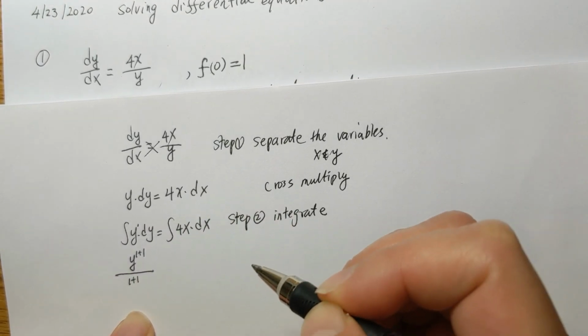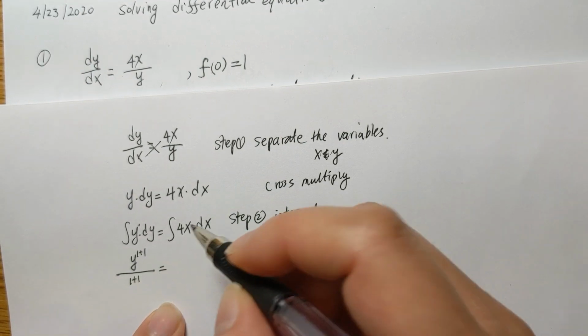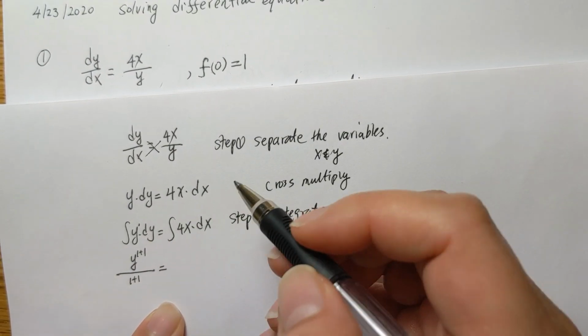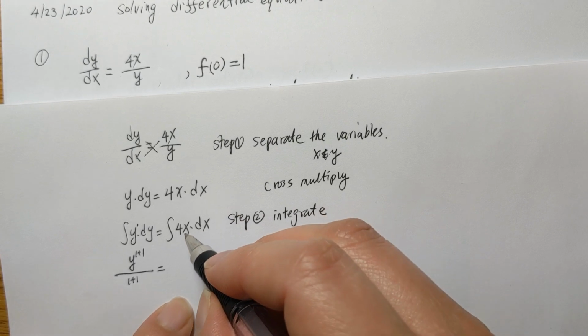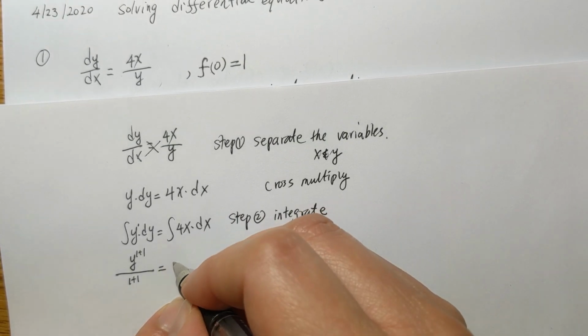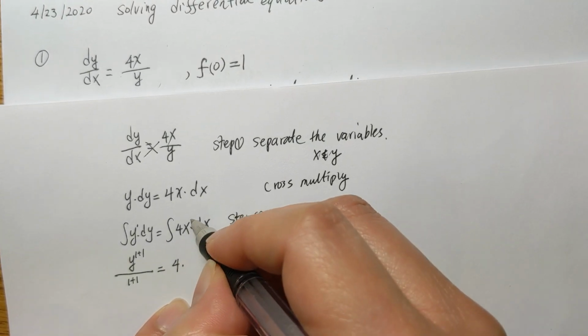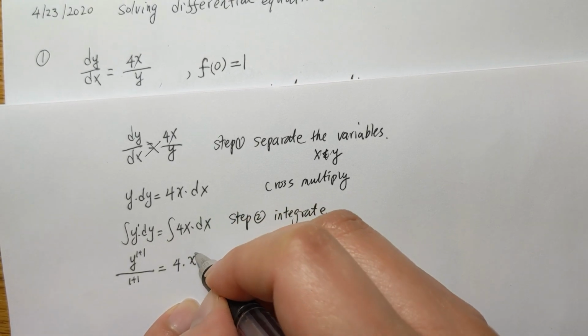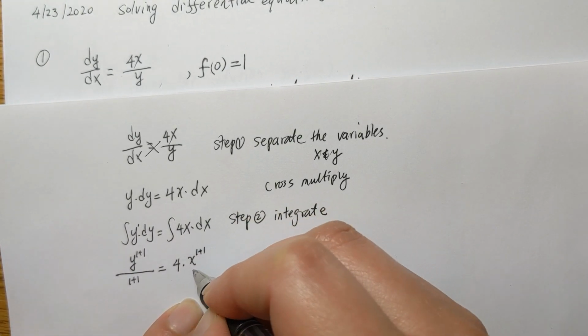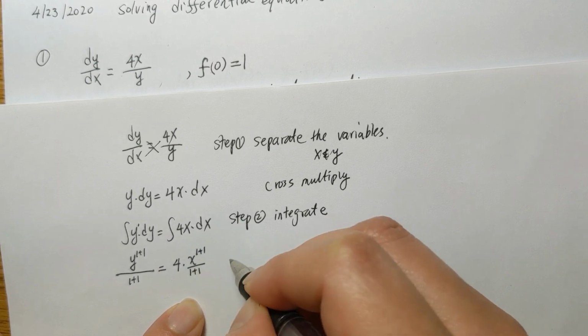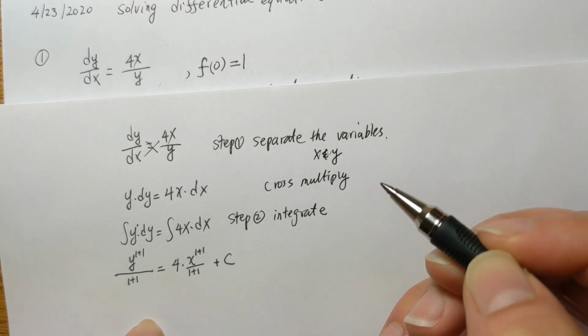Once you do this, the divide disappears. Now we do this part over here. The 4 stays the same. The exponent for x is 1, so you add 1 to 1. And we put plus c on the right side.